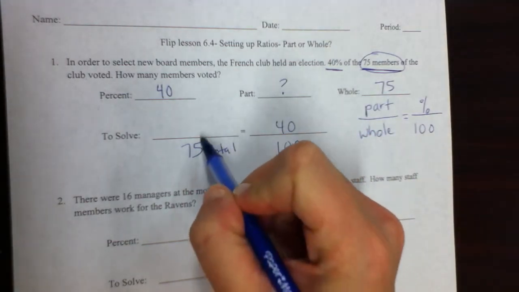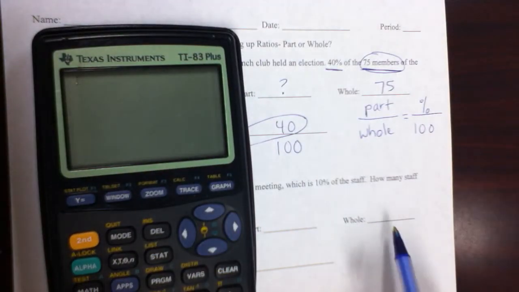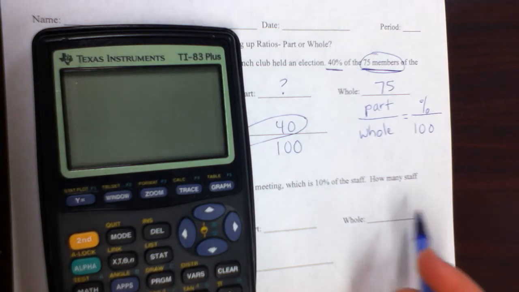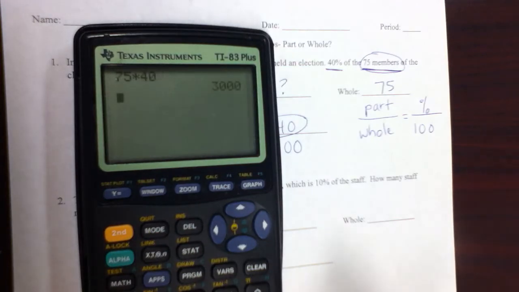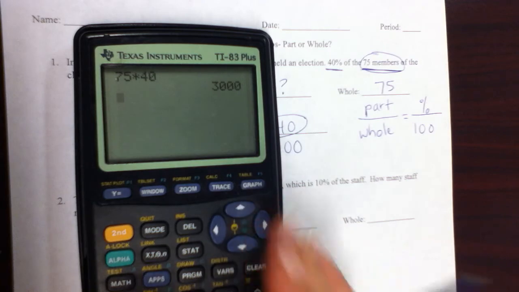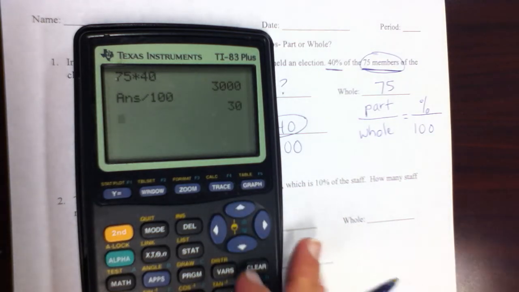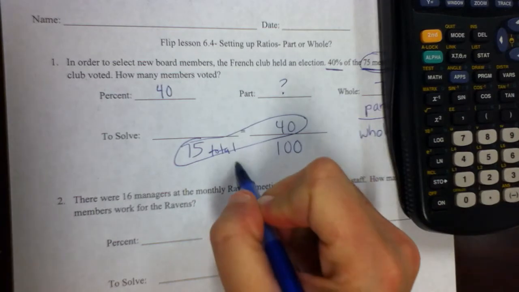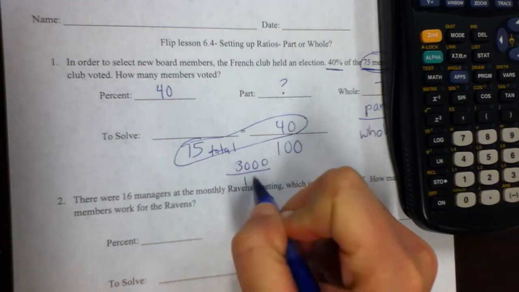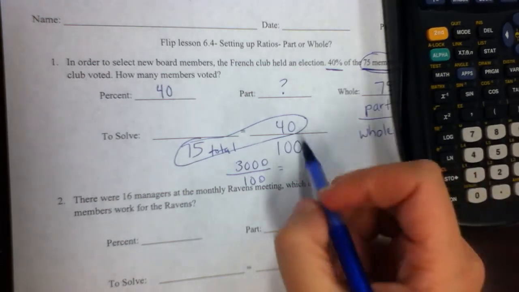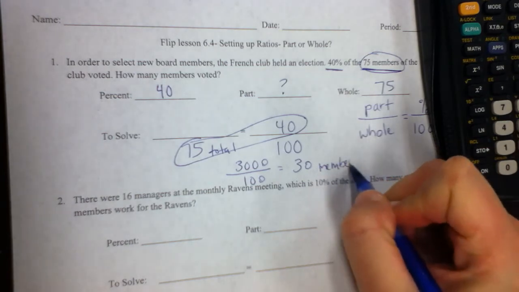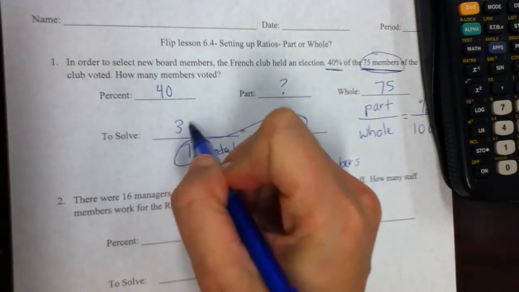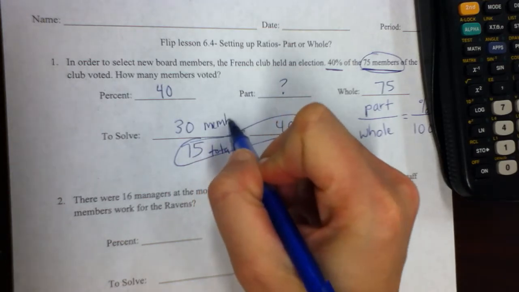So we're going to solve this by cross multiplying. Lovely handy dandy calculator. Again, if you don't have a graphing calculator, a TI-83, TI-84 at home, you can always use just a basic calculator. I'm going to multiply 75 times 40, get my answer, and then I'm going to divide that by 100. So 3,000 divided by 100 gets me a total of 30 members, and that is our part. That means that 30 members out of our 75 total voted.